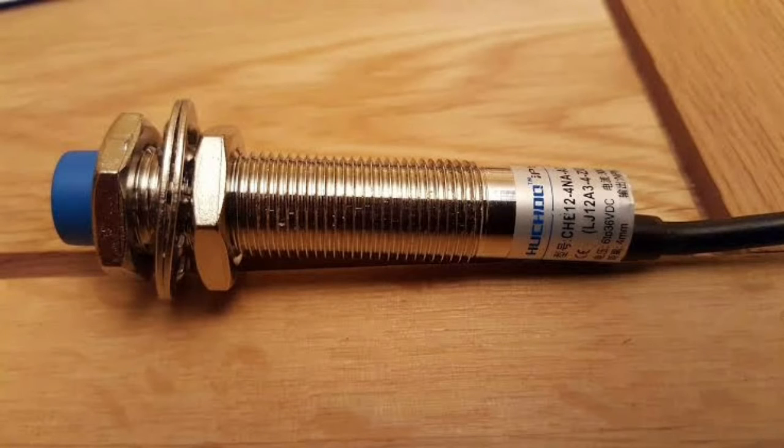Number 4. Proximity sensor. Proximity sensors are used for non-contact detection of objects near the sensor. These types of sensors often emit electromagnetic fields or beams of radiation such as infrared. Proximity sensors have some interesting use cases.